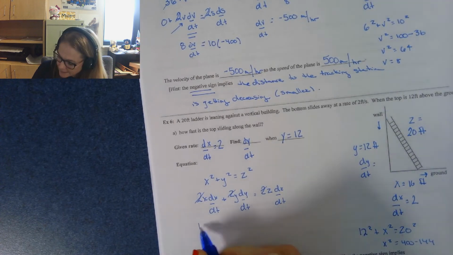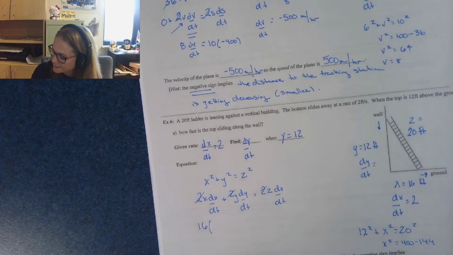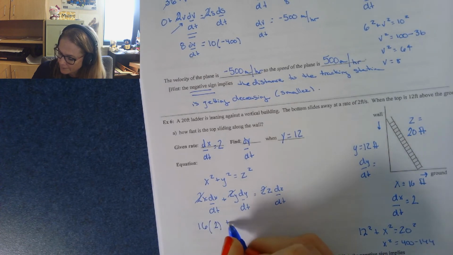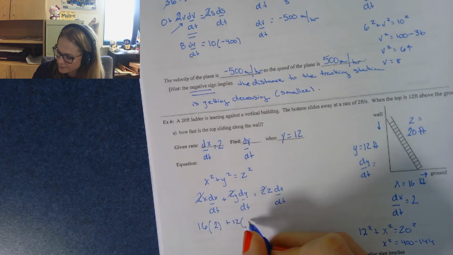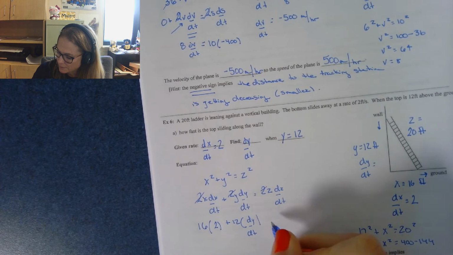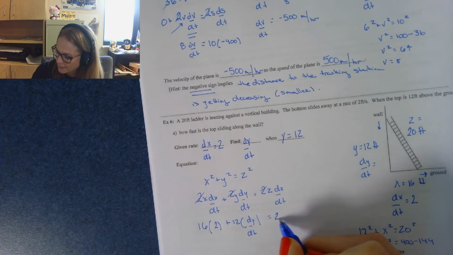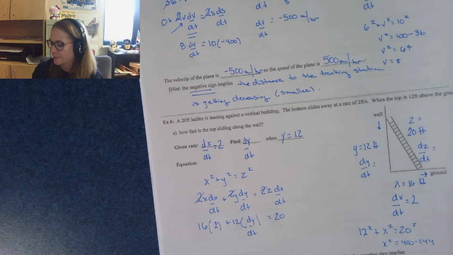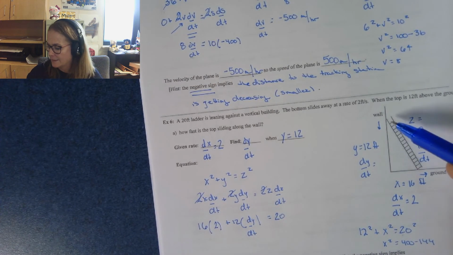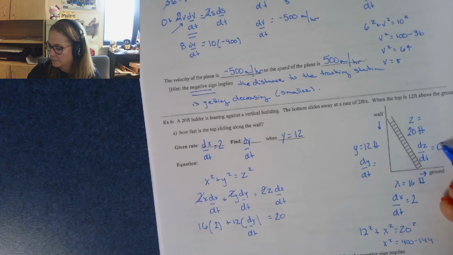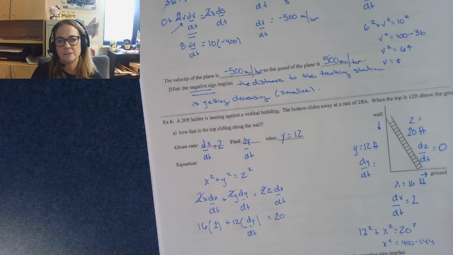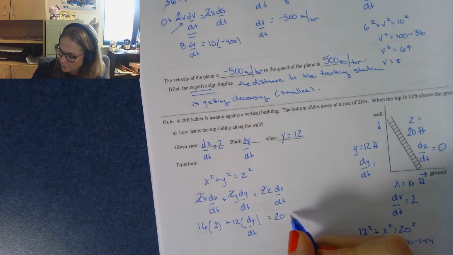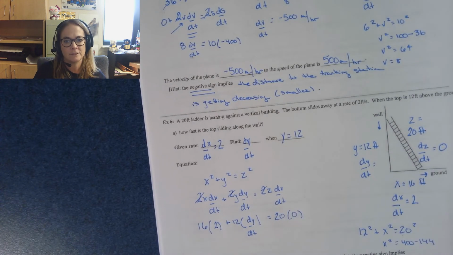All right. So 16 here, and dx/dt is 2, and y is 12. dy/dt is what I'm looking for, so that's good. And z is 20, and then dz/dt. It doesn't look like we know dz/dt, but in reality, we do. How is the size of the ladder changing? It is not. So it is a rate of 0 because the ladder is not decreasing in distance or increasing, it's staying constant. And so that would be 0. You could go ahead and 0 it out after you differentiate there. It's just another way to think about it.